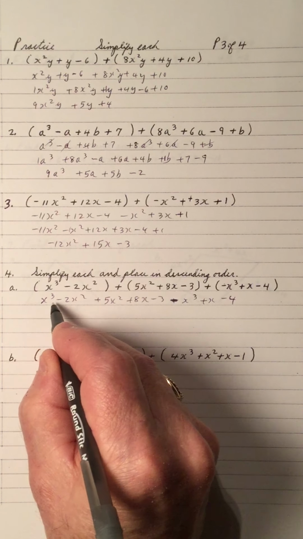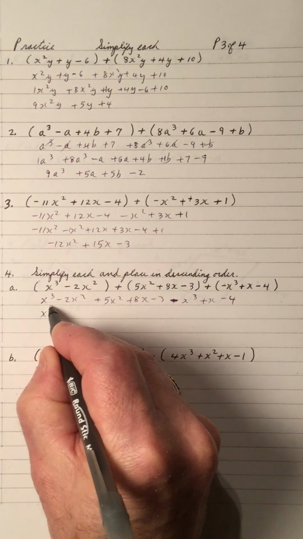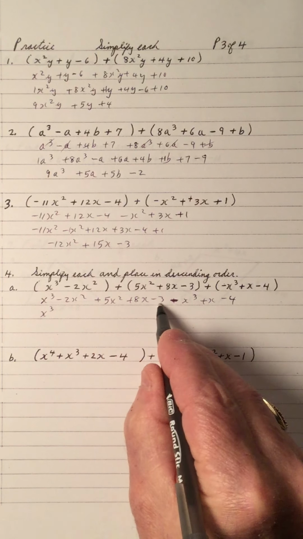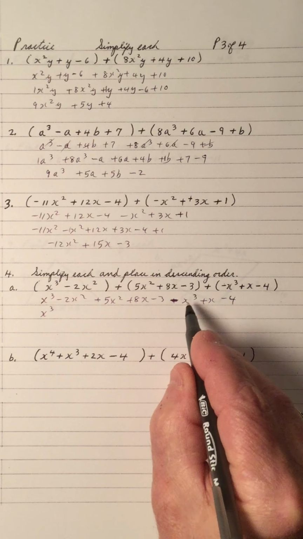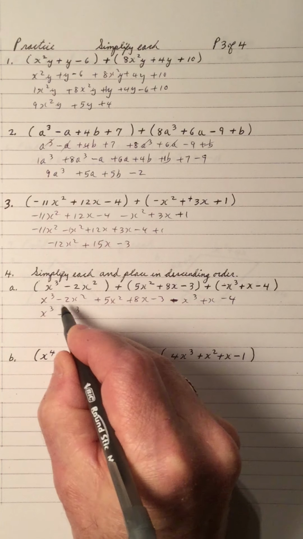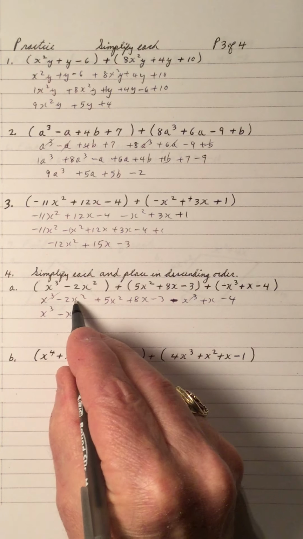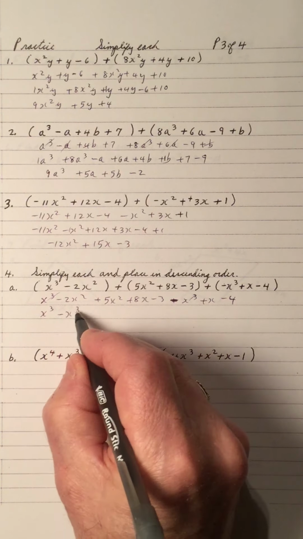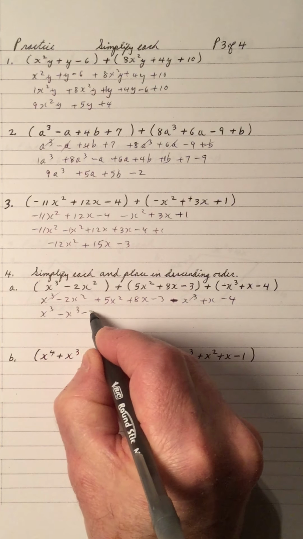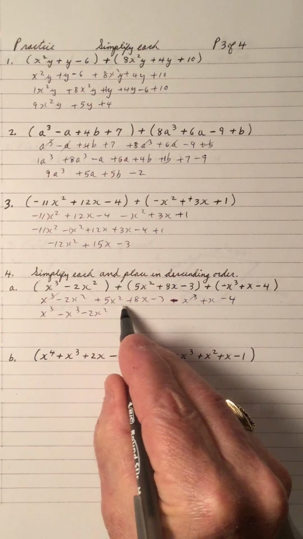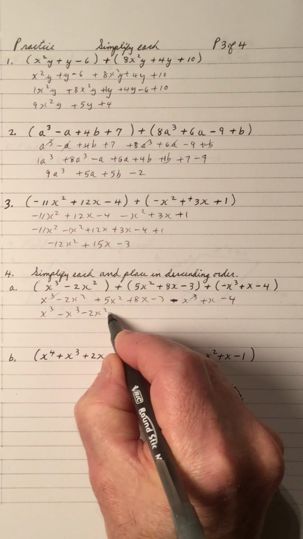So let's go with the highest degree here, which is 3, so x cubed. And we have another x cubed right there. We're done. Now next degree is, that's 3, so we need a 2, so that's negative 2x squared. Do we have it? Oh, we have a 5x squared there.